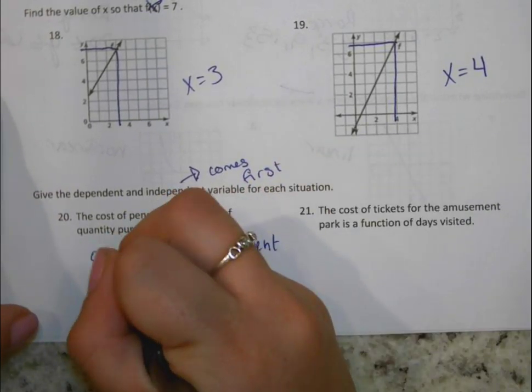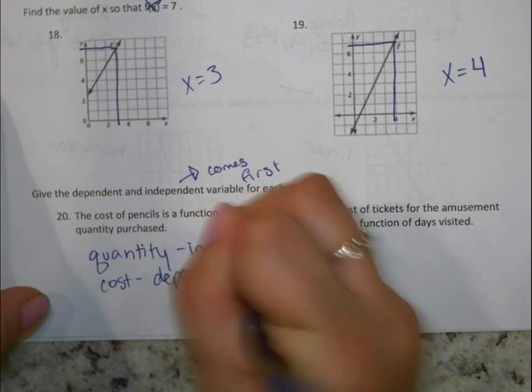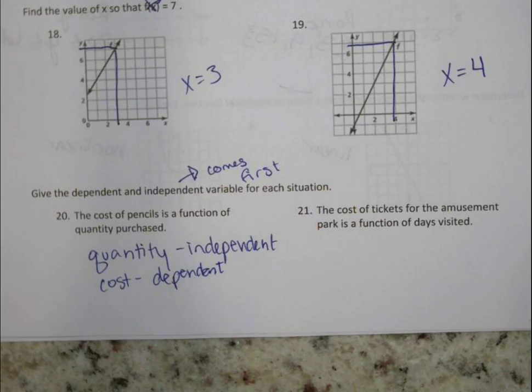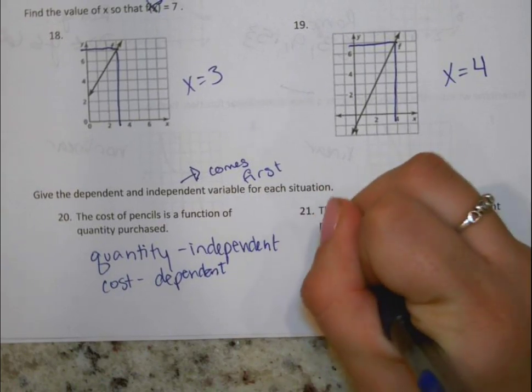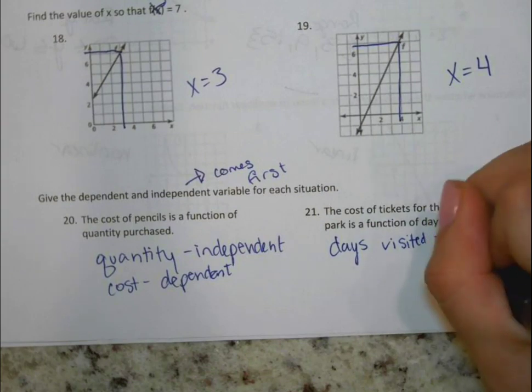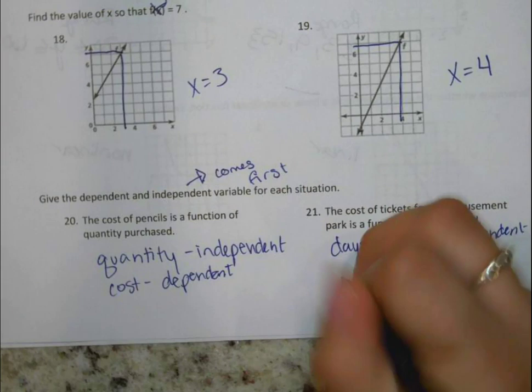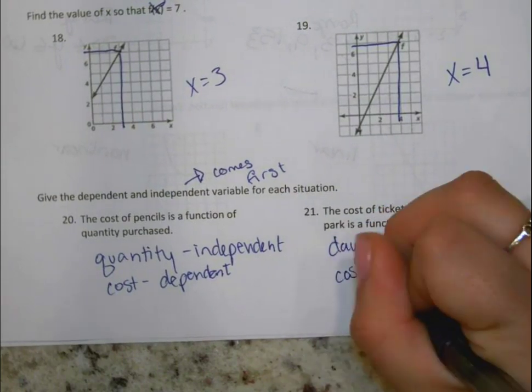And cost is dependent. Okay. And 21, it says the cost of tickets for the amusement park is a function of days visited. So days visited is independent. And cost is dependent.